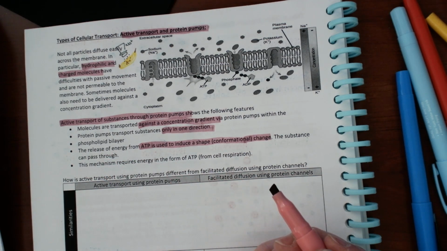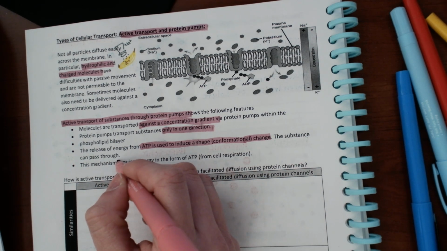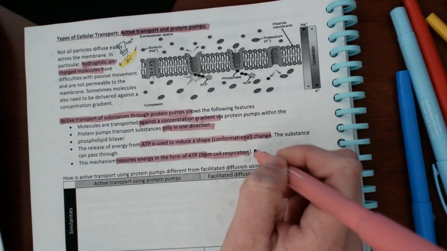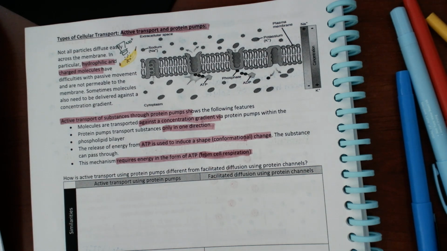Why is that written here twice? Am I stupid? I don't know. Oh, one of them requires energy, one of them uses or releases energy to have the shape change. Okay, whatever. Good enough.